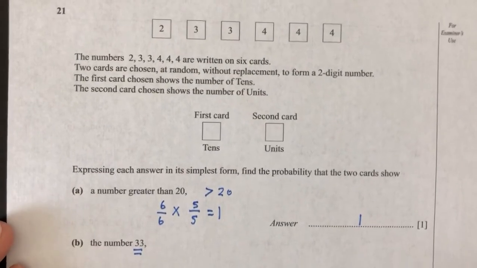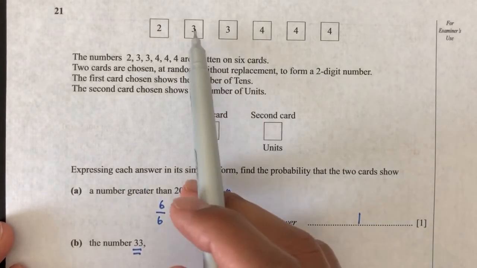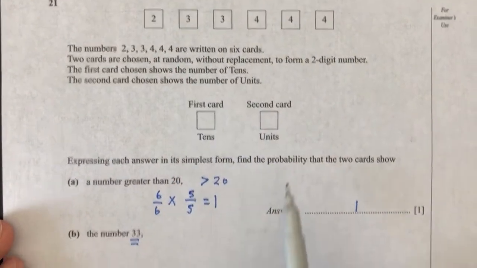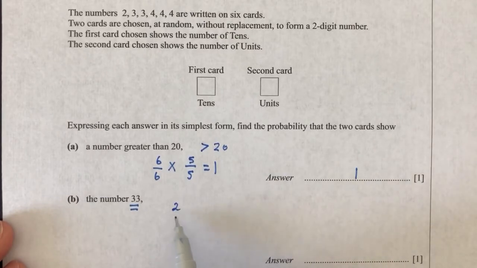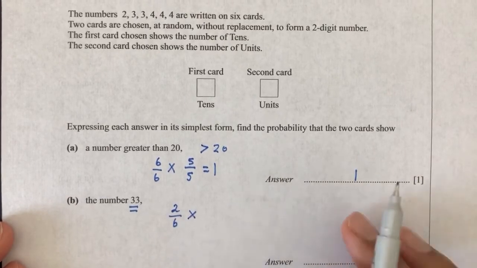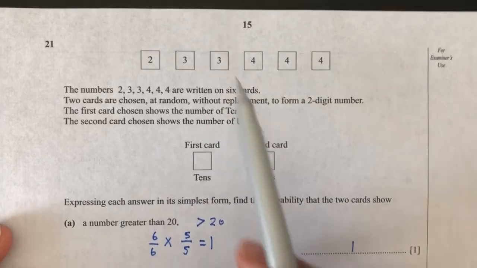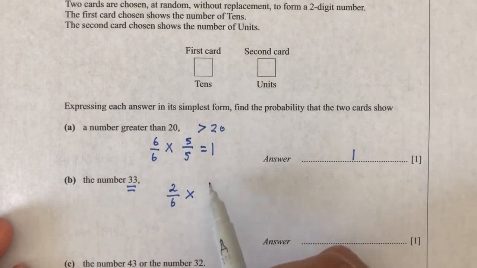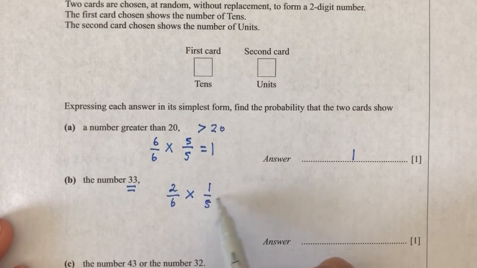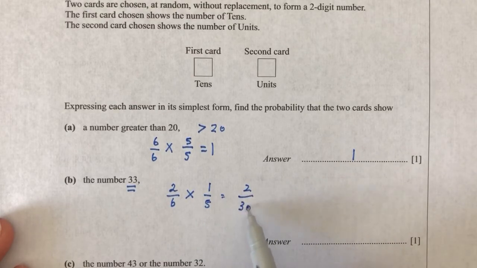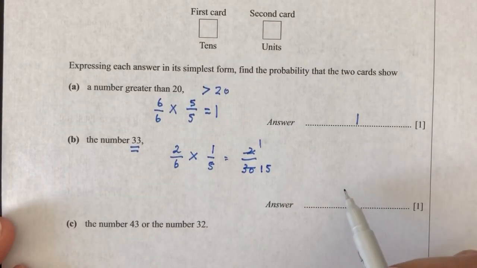So part B, the number 33. Okay. So for the first card, we have 2 choices of 3, so it will be 2 over 6. And if we take out one 3, we have only one 3 remaining, so it will be 1 over 5. So it'll be 2 over 30, that'll be 1 over 15. So your answer for part B is 1 over 15.